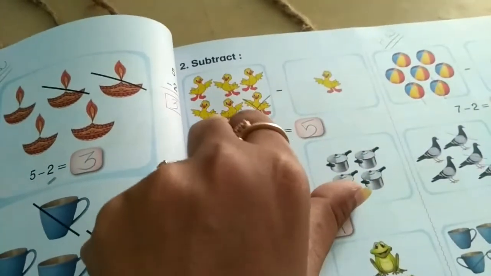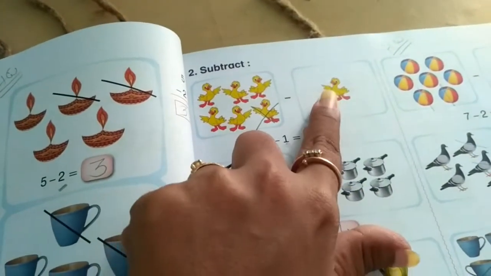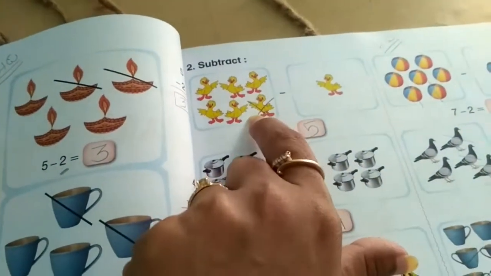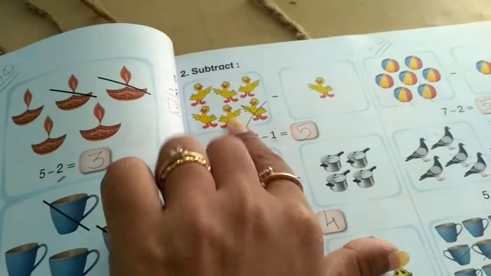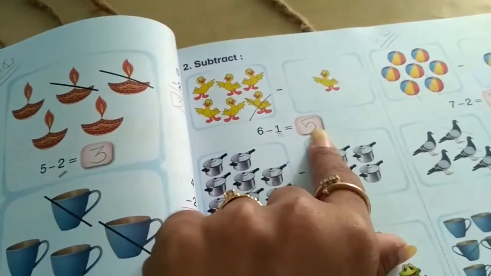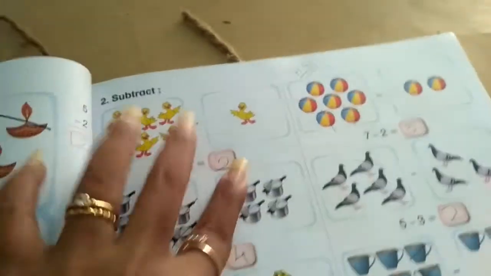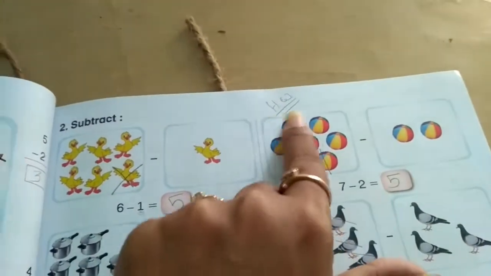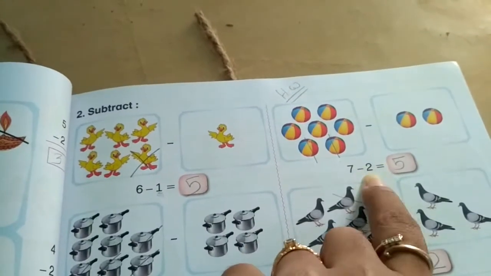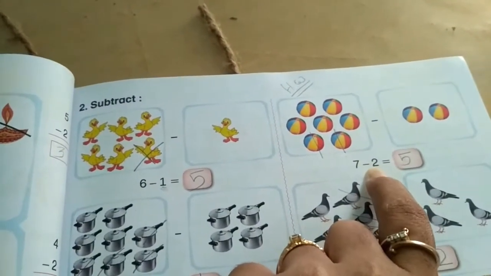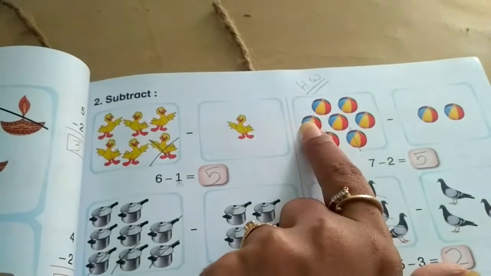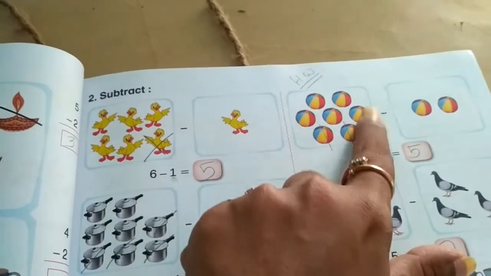Now, these are 6 ducks. From the 6 ducks, you have to subtract 1 duck. So, 1 duck will be cut from here. So, how many ducks are left? 1, 2, 3, 4 and 5. 5 ducks are left. There were 7 balls. From the 7 balls, we have to cut the 2 balls. Okay. So, after cutting the 2 balls, we will find out 1, 2, 3, 4 and 5.